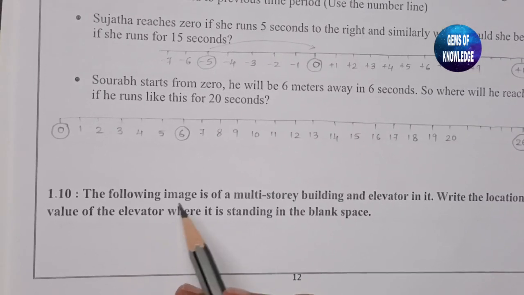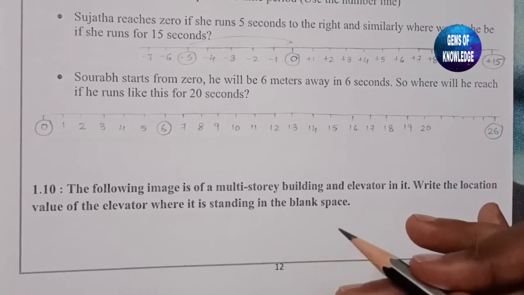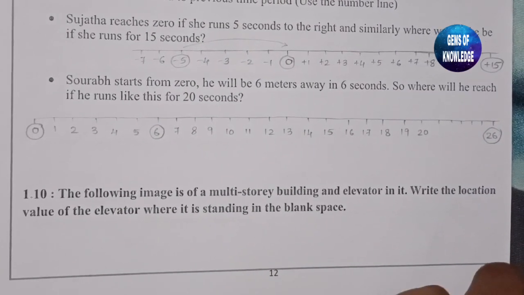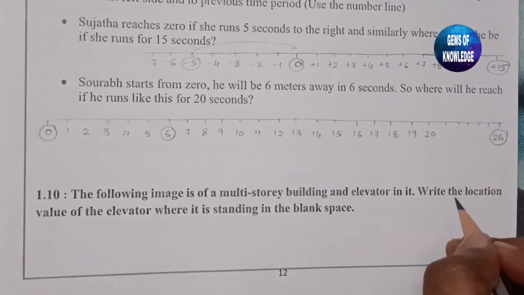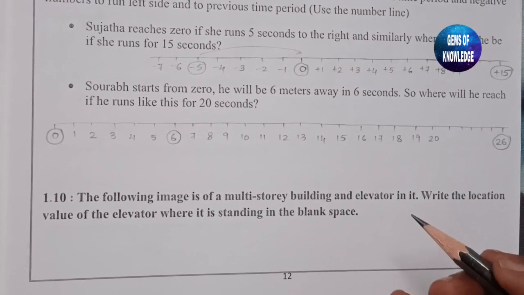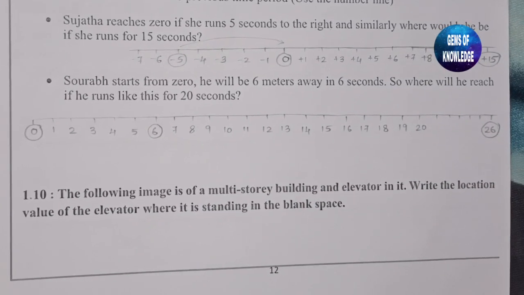Next, the following image is of a multi-story building and an elevator in it. So now next you are going to see an image of a multi-story building and a lift in it. Write the location value of the elevator where it is standing in the blank space. So you have to write the value of that location. Let us see the picture.